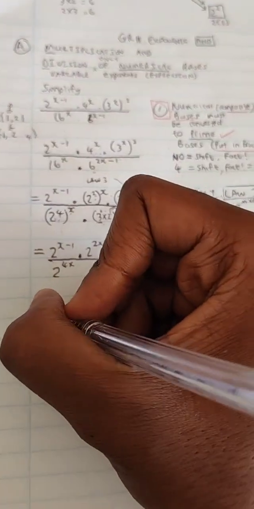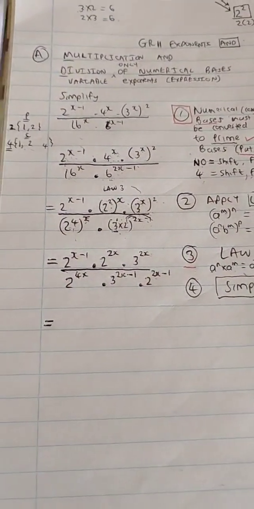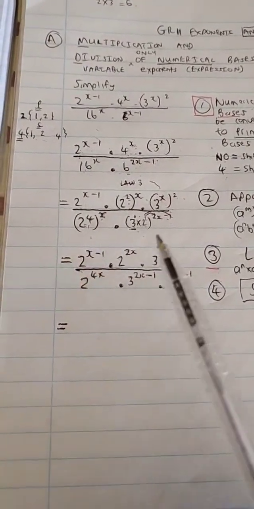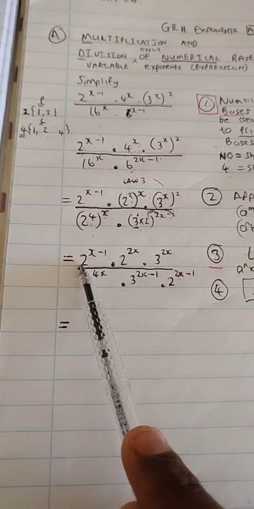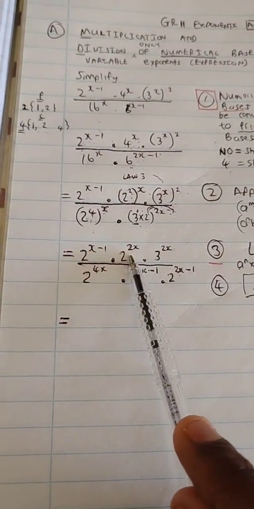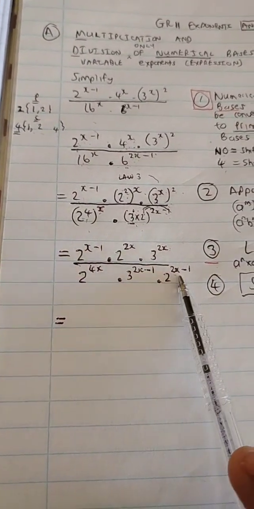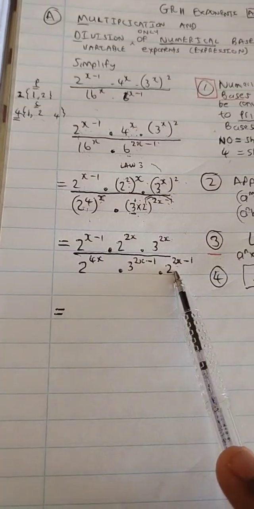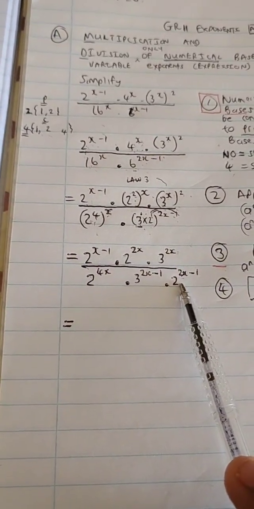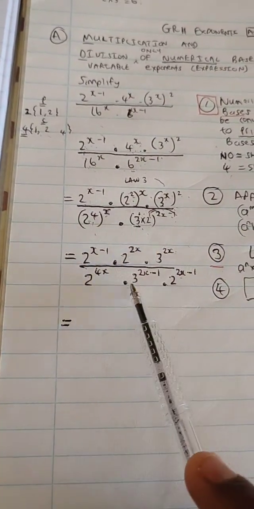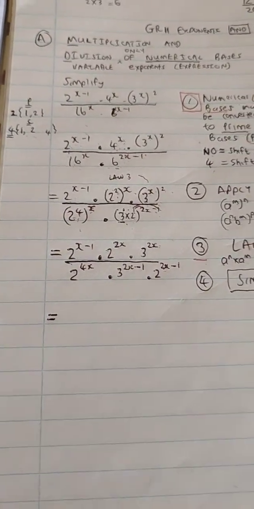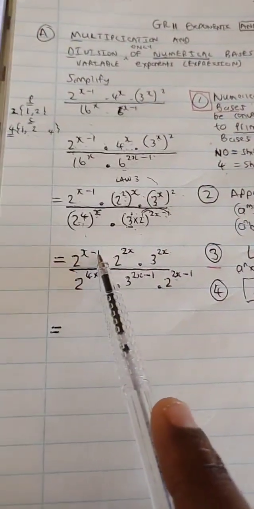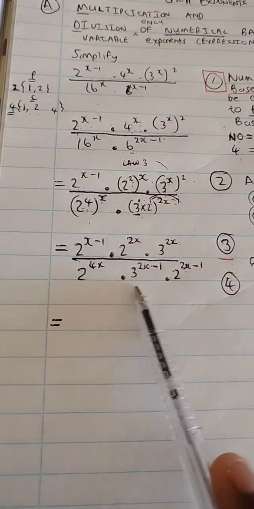So the easiest way that I like doing this particular question is in the following way, guys. Let's look at what the bases that we have are. We have base 2, base 2, base 2, and base 2. How many base 2s do we have? 1, 2, 3, 4 base 2s. Then we have how many other base 3s? 1, 2 base 3s. So what we are going to do is we are going to actually apply law number 1 and 2 for the bases that are there.